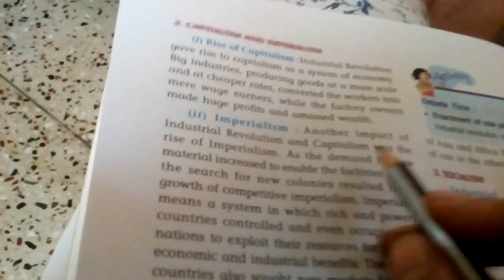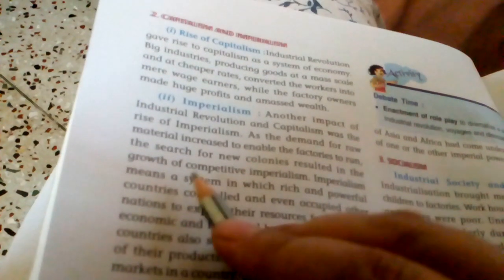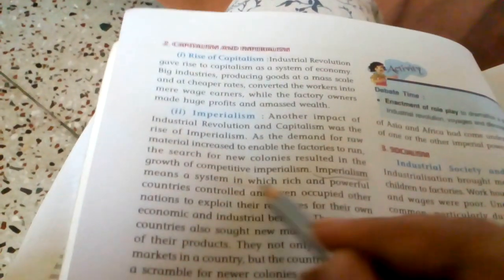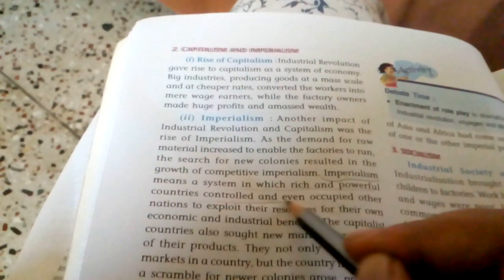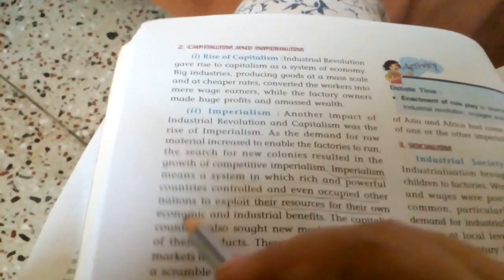Then imperialism. Another impact of the Industrial Revolution and capitalism was the rise of imperialism. Raw material demand increased to enable the factories to run. The search for new colonies resulted in the growth of competitive imperialism. Remember, it means a system in which rich and powerful countries controlled and even occupied other nations to exploit their resources for their own economic and industrial benefits. And in this respect, our country is the brightest example.